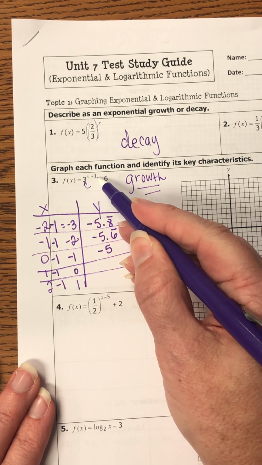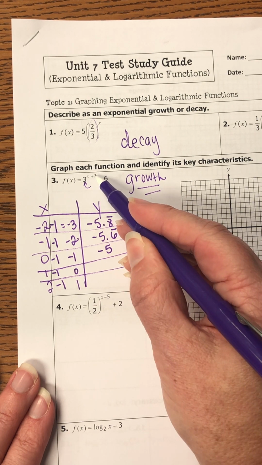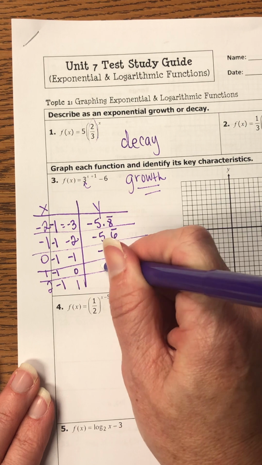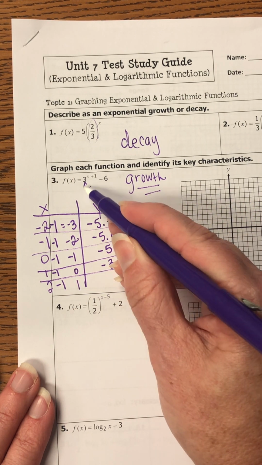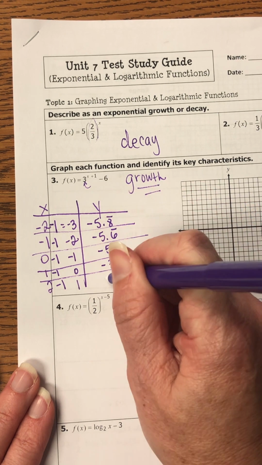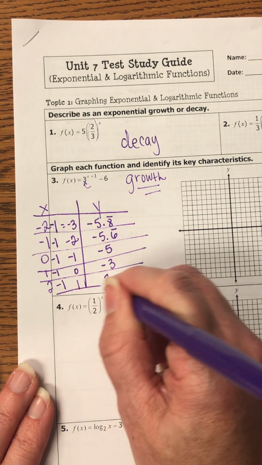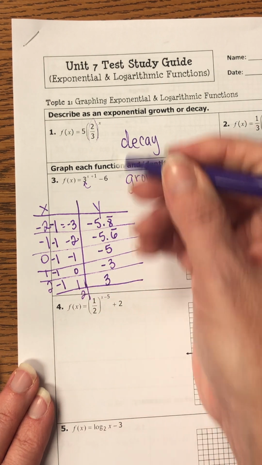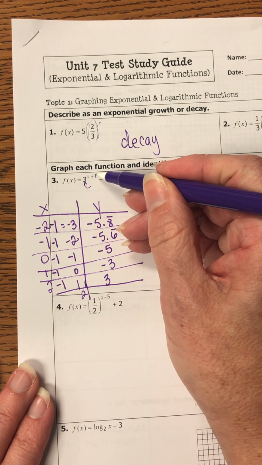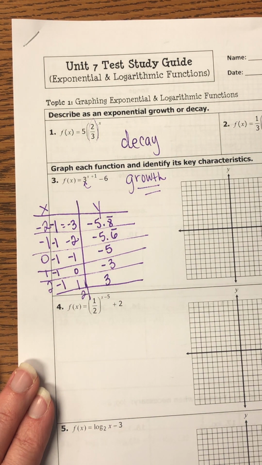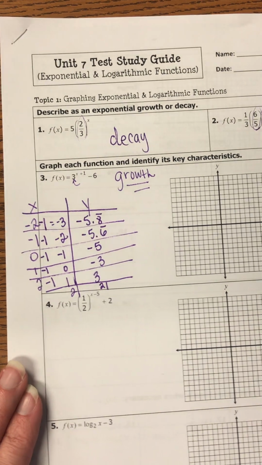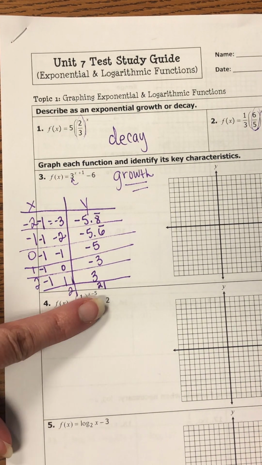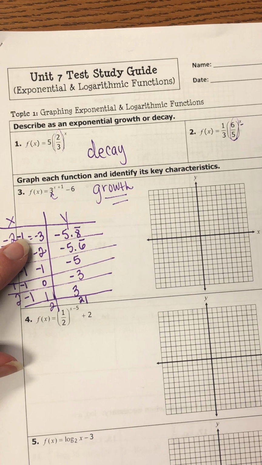0 plus 1 is 1. 3 to the first power is 3. 3 minus 6 is -3. Then we have 1. 1 plus 1 is 2. 3 squared is 9. 9 minus 6 is 3. I think I'm going to go ahead and just add the 2 just to see what it does. 2 plus 1 is 3. Okay, we have 3 to the third power, which is 27, and 27 minus 6 is 21, so that was too big, okay? So now let's take these 5 points, because I won't be able to graph this bottom one, and let's see what we've got here.